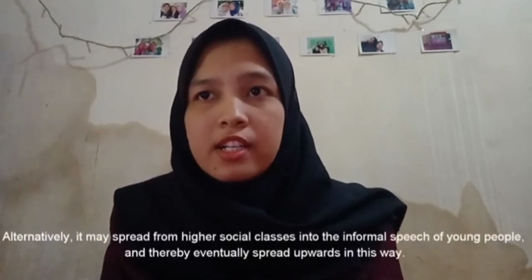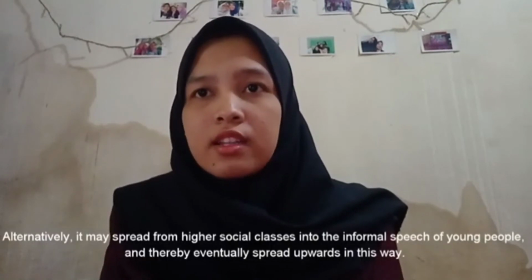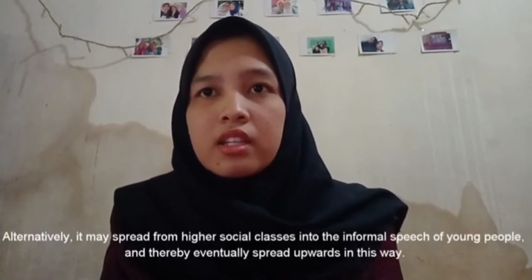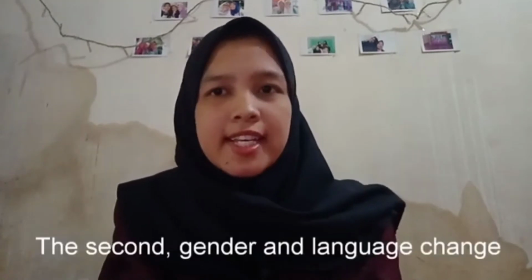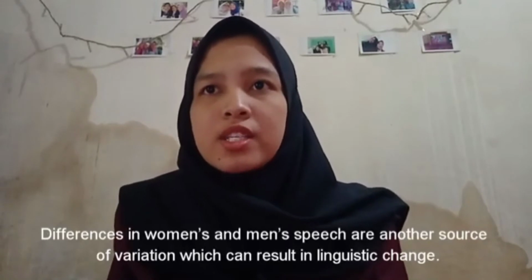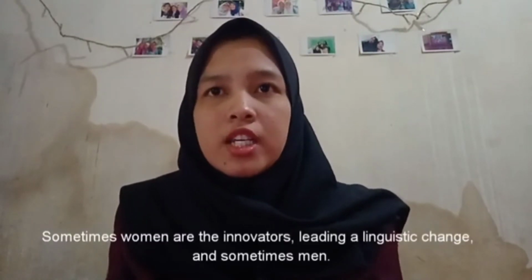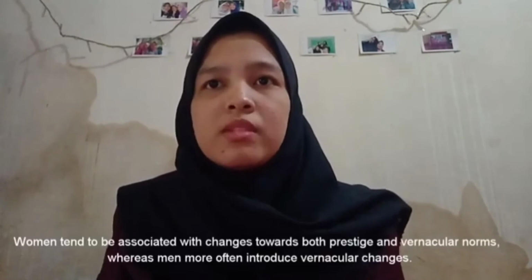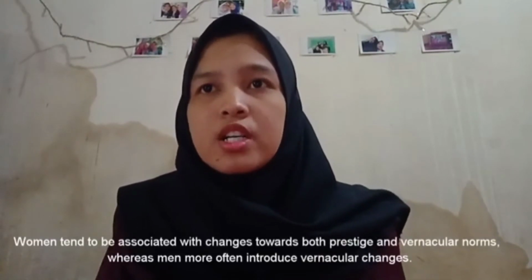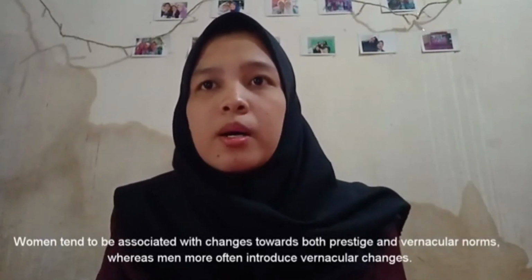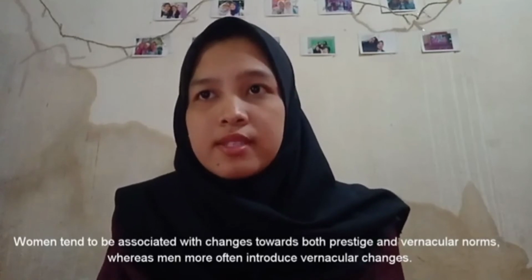Alternatively, it may spread from higher social classes into the informal speech of young people, and there eventually be spread upward in this way. The second is gender and language change. Differences in women's and men's speech are another source of variation which can result in linguistic change. Sometimes women are the innovators leading a linguistic change, and sometimes men. Women tend to be associated with change toward both prestige and vernacular norms, whereas men more often introduce vernacular change.